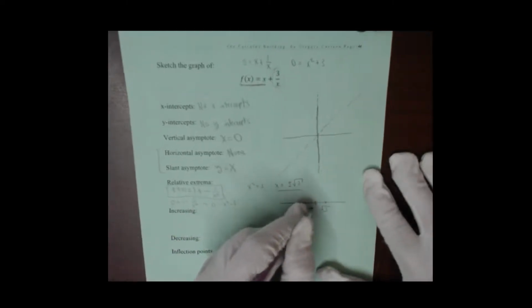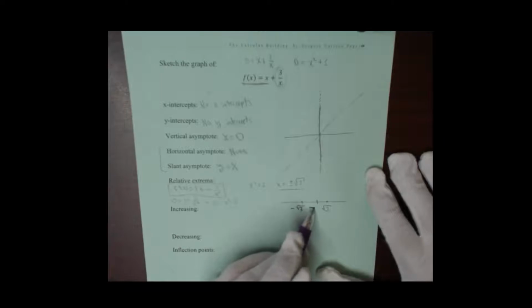If I plug in a 1, I get 1 plus negative 3 over 1, which is negative 2. So that means we're decreasing right here because I get a negative. I get negative 2 when I plug 1 into the first derivative. So we're decreasing in between negative square root of 3 and square root of 3.